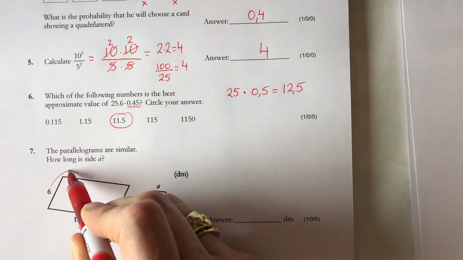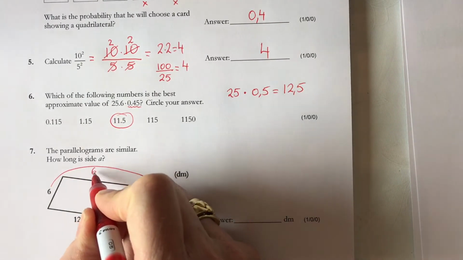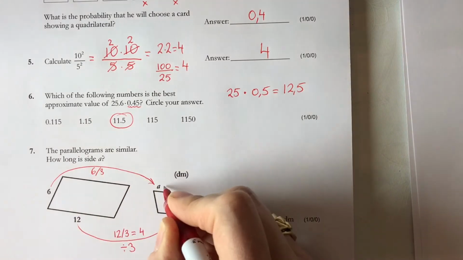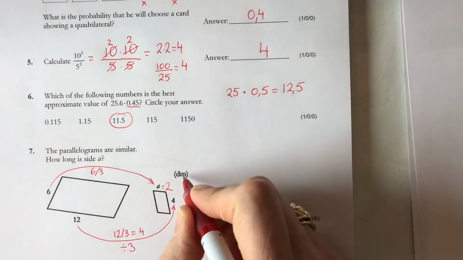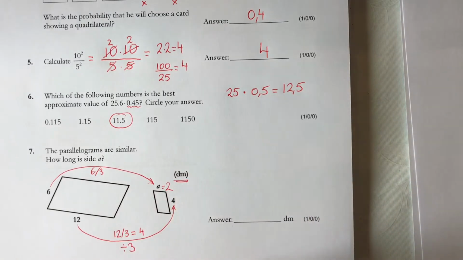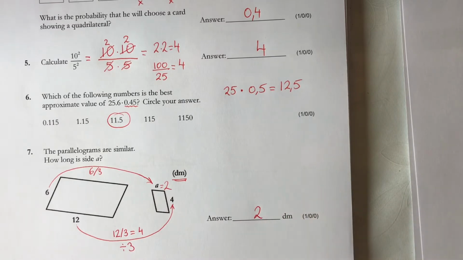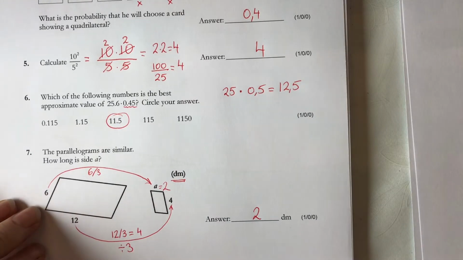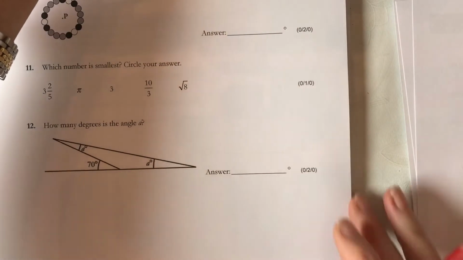Because the parallelograms are similar, we can get the length A by dividing 6 by 3. And that's going to give us 2. So the length of A is going to be 2, and it says here everything's written in decimeters. So we just write the answer 2 here, and they've already been very kind and given us the units. So everything on this page is just giving you one simple E point. Ready with the first page?